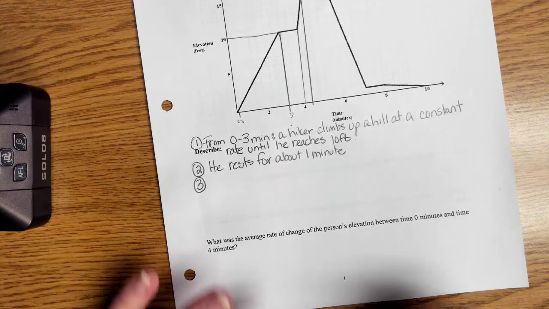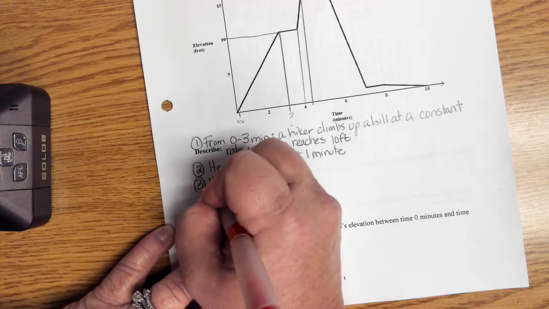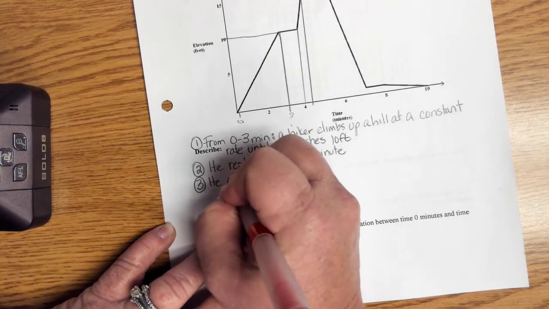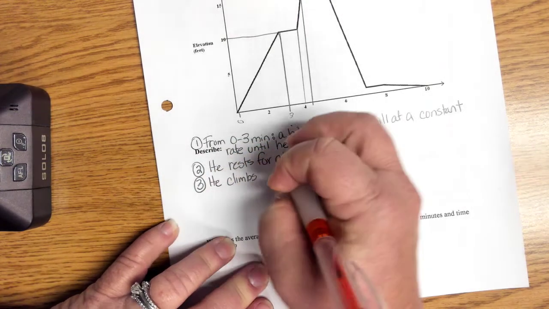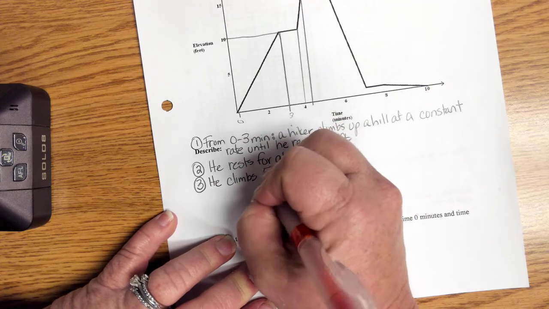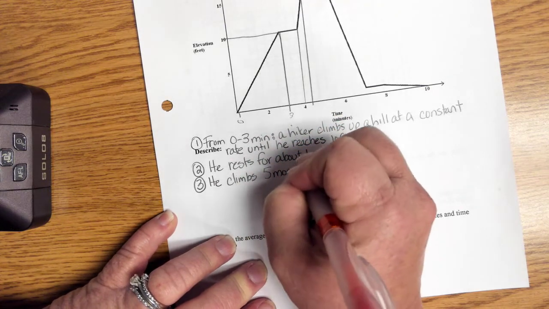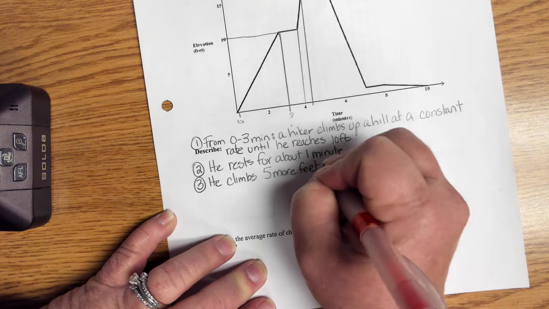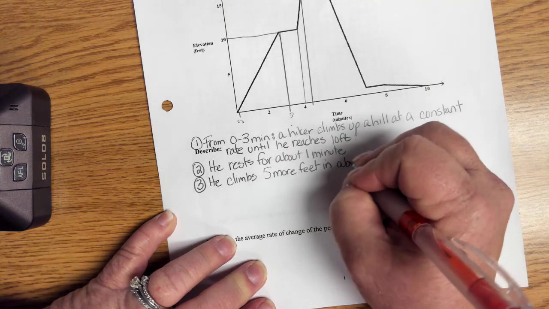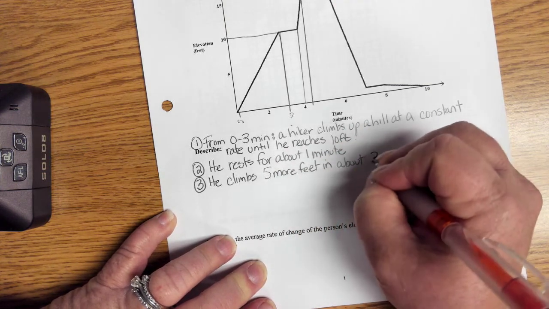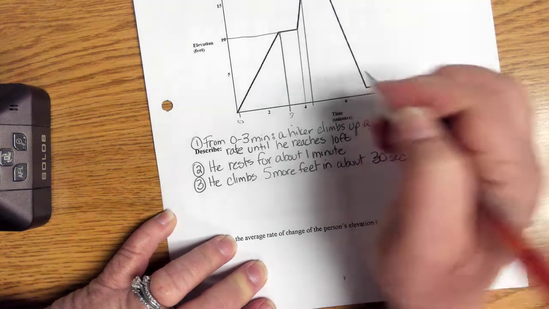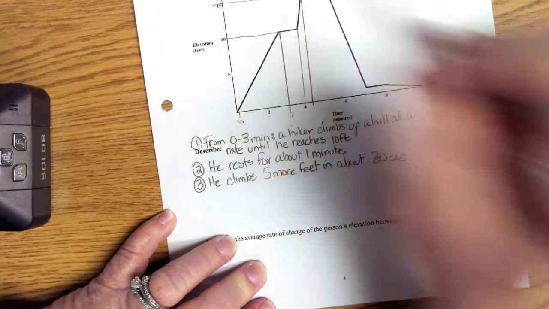I would agree. So he climbs 5 more feet in about 30 seconds. Because he got to this elevation, which is 15, isn't it?